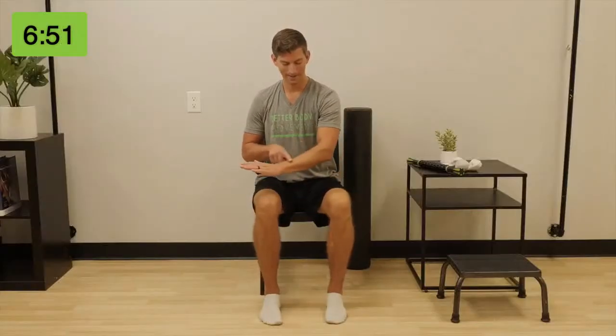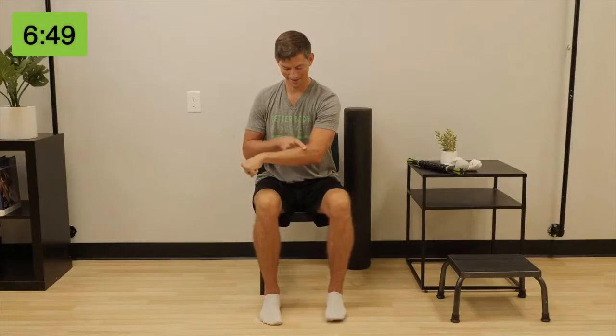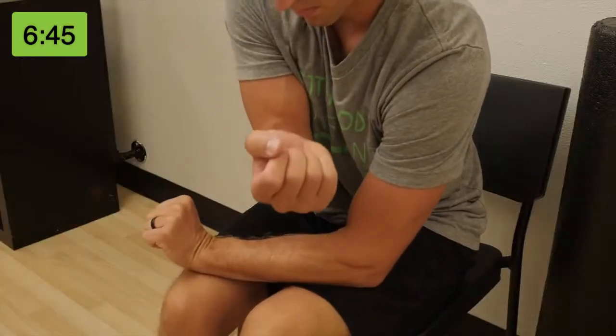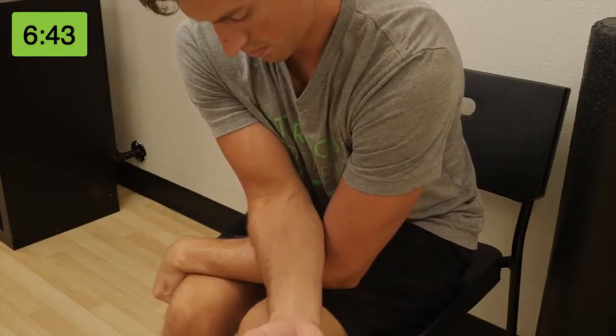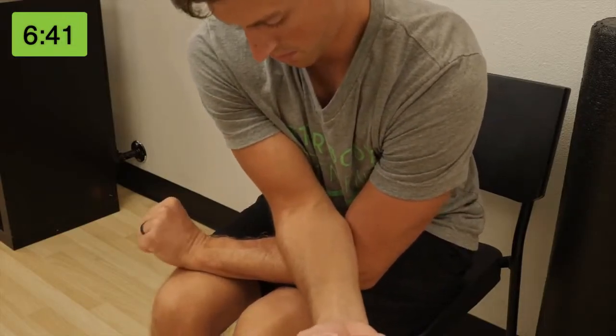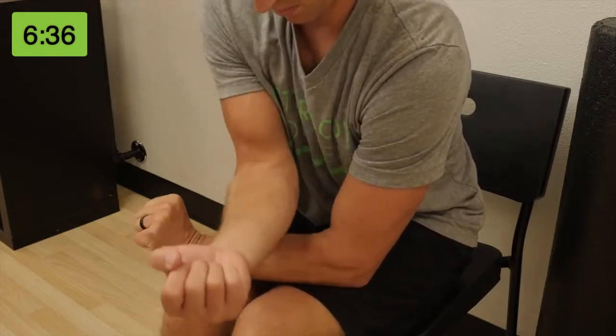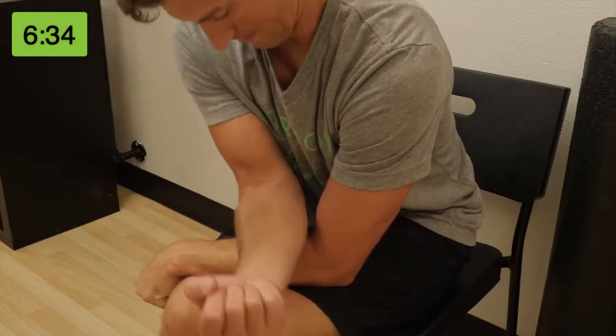An additional way to work this muscle tissue is by using your own forearm. Locate the extensors of the wrist by squeezing the knuckles up. Lay your arm across your knees and press your elbow into the tissue. Repeat, knuckles up, pressure on, knuckles down, pressure off. Continue this process through the muscle on the top of the forearm.